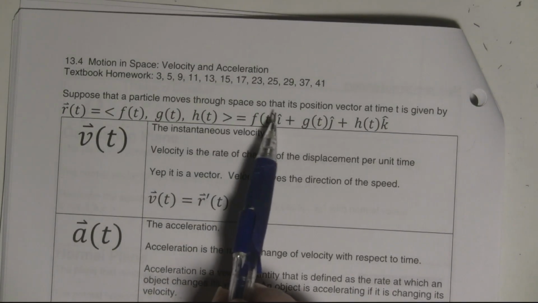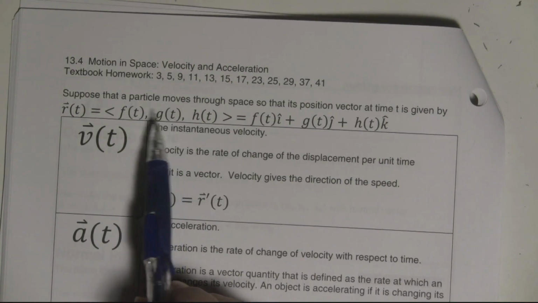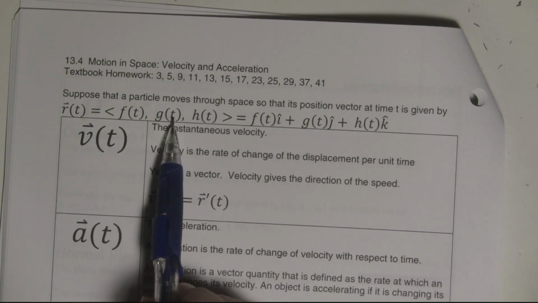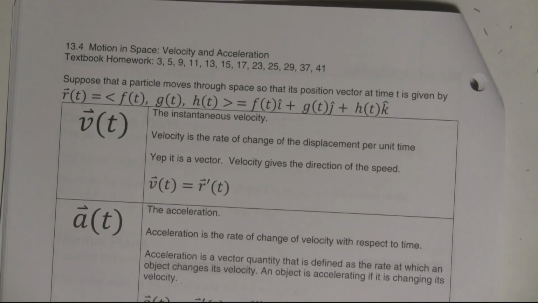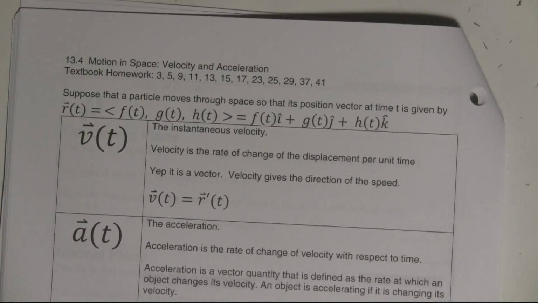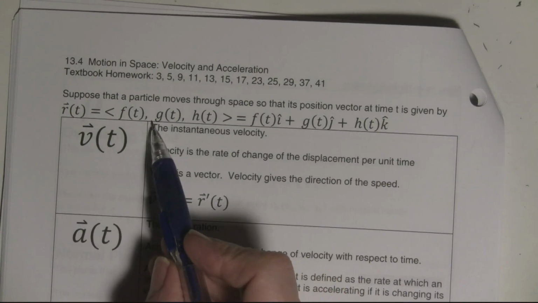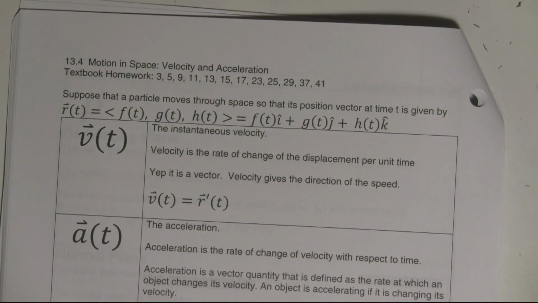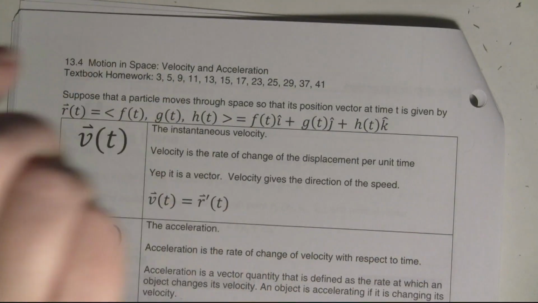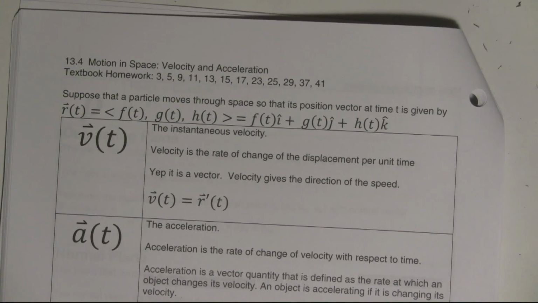Suppose a particle moves through space so that its position vector at any time is given by this, as a function of t: f of t, g of t, h of t, or you could write it in IJK notation. Either way is good. We've been looking at this throughout chapter 13, and remember, this is a space curve. It represents how an airplane would go along, leaving that little trail of white that you can see in the sky.